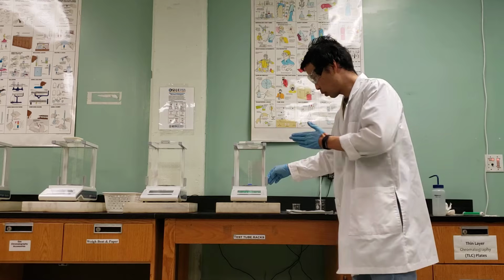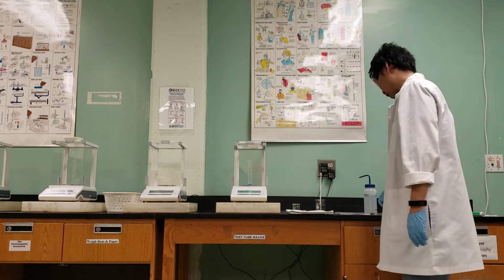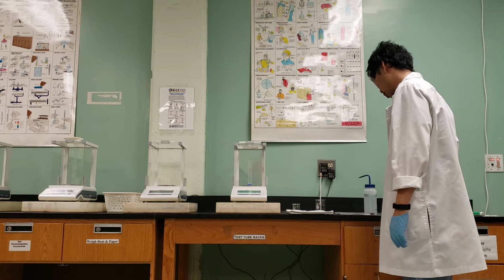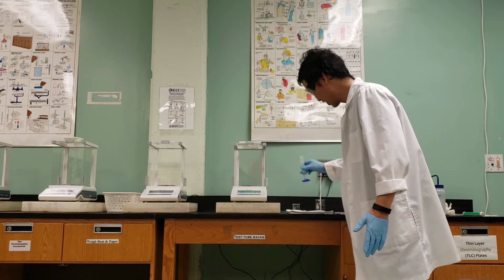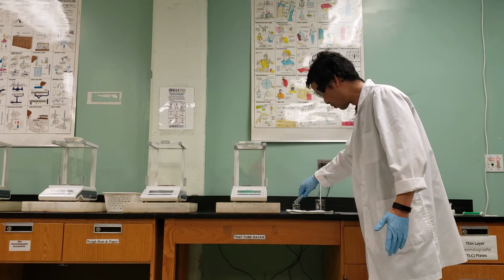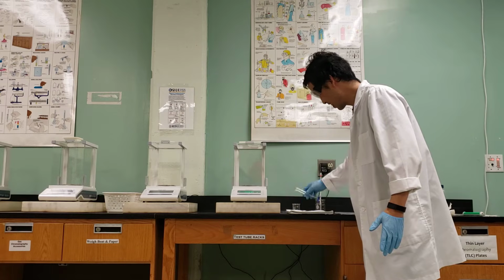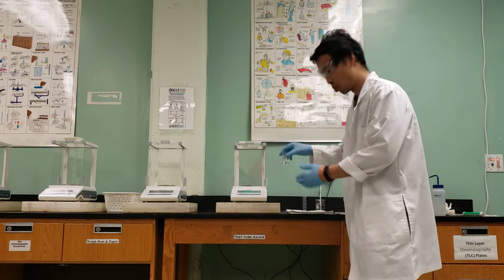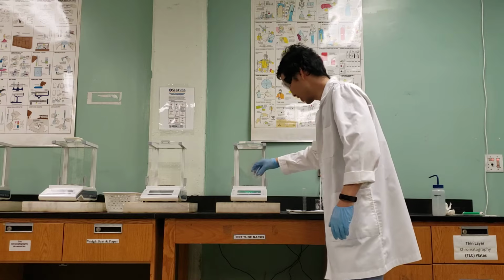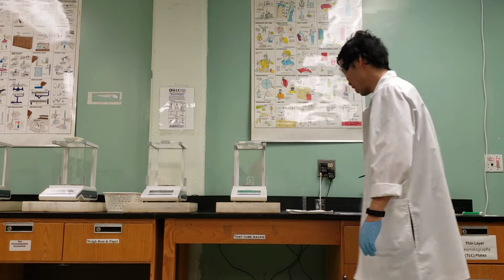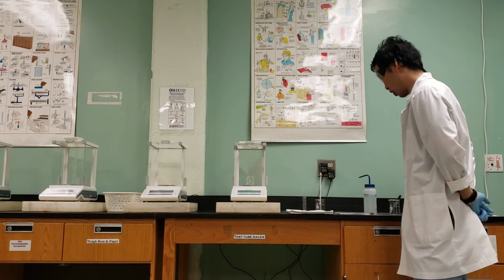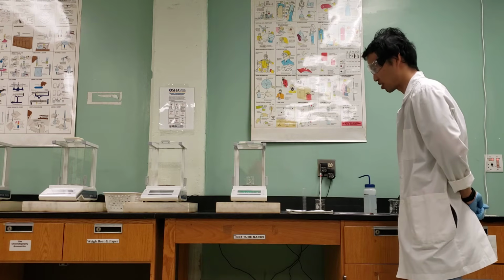So the cylinder plus 10 mils of water, I got a mass of... I was supposed to put this in the beaker. So we pour it into the 50 milliliter beaker, and we get a mass of 40.384 grams.